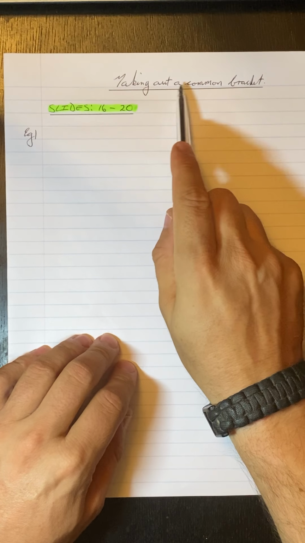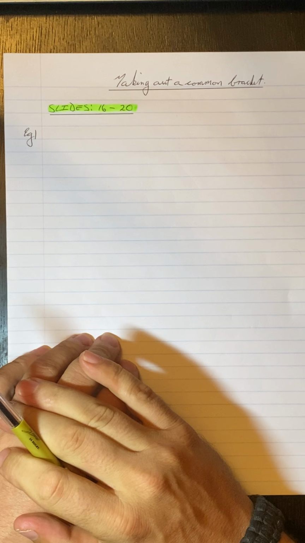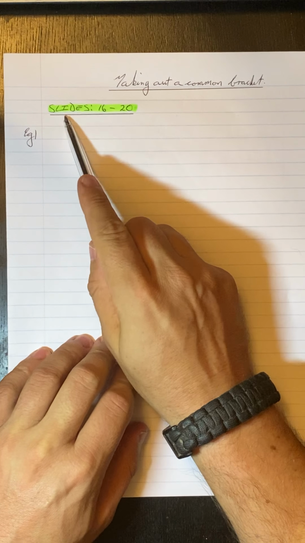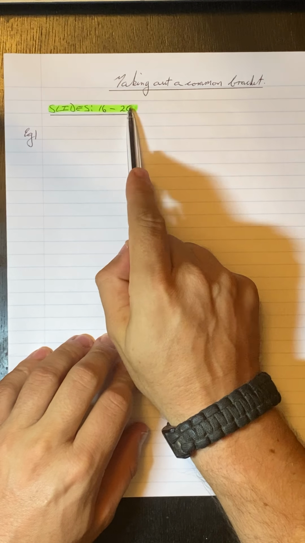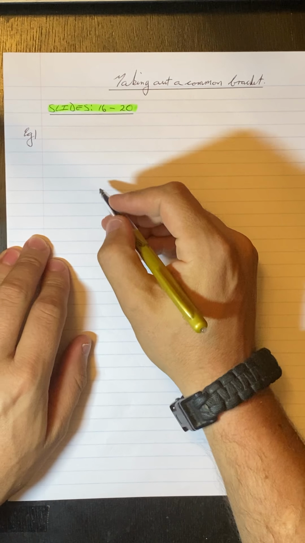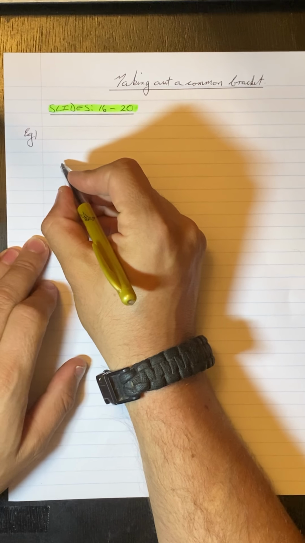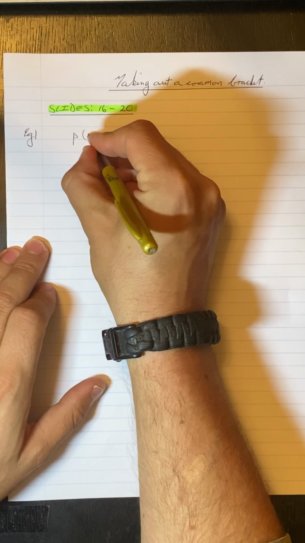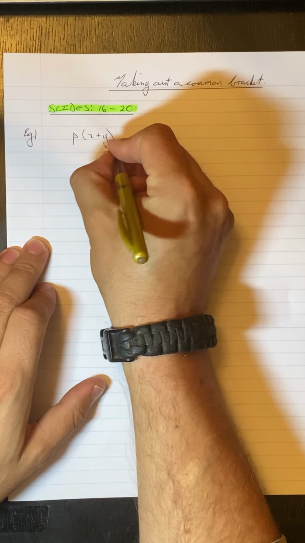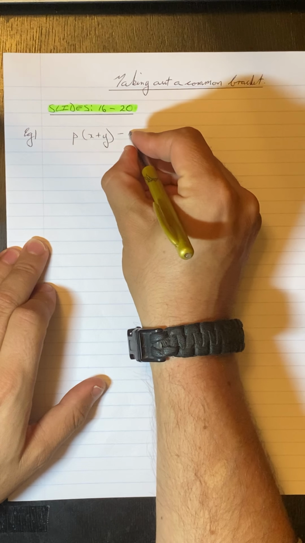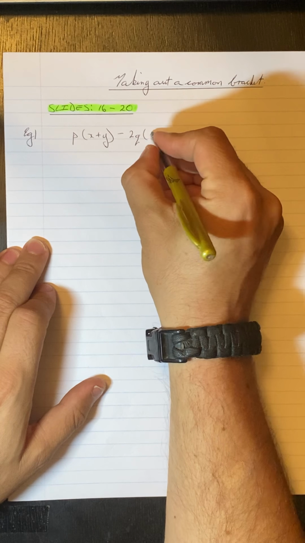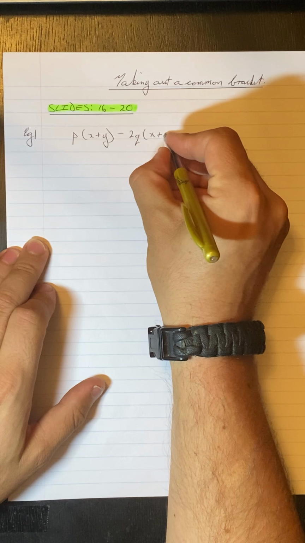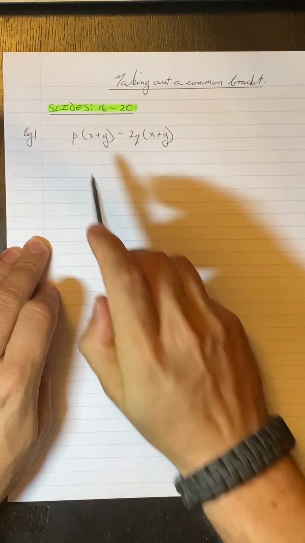The next section we're going to be moving on to is taking out a common bracket, which is still a common factor. We are going to be dealing with slides 16 to 20. So example 1, it says factorize p(x + 1) minus 2q(x + 1). Okay, grade 9s.